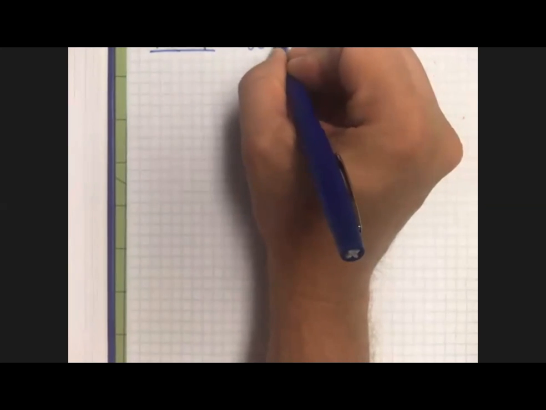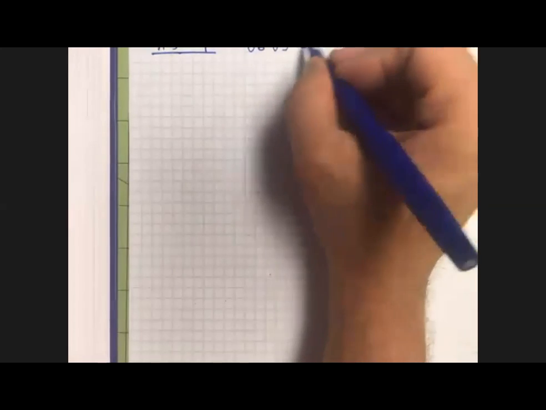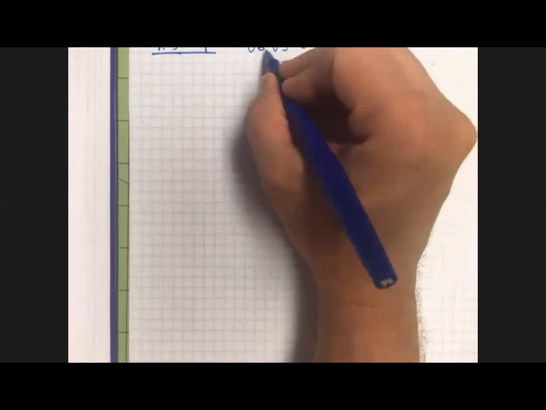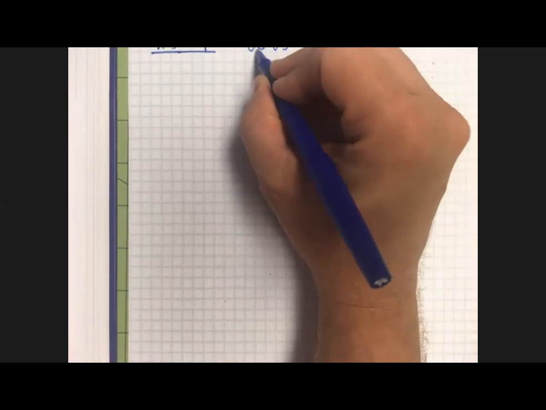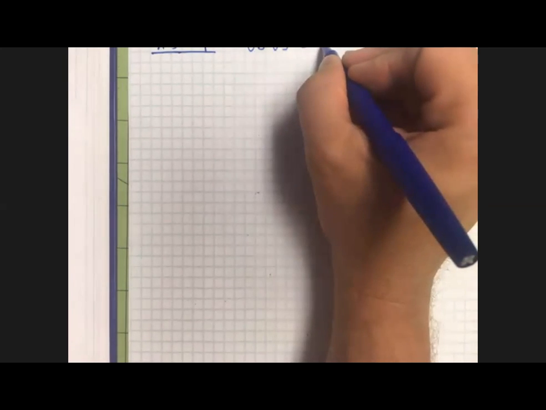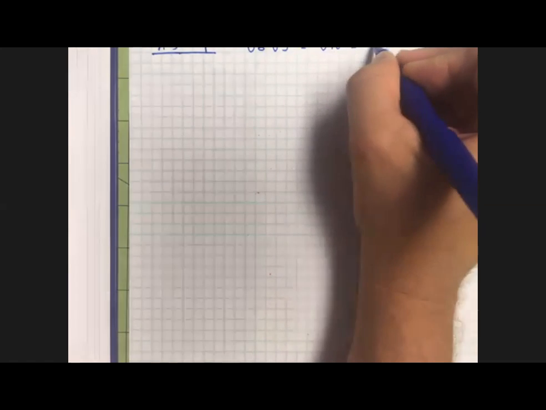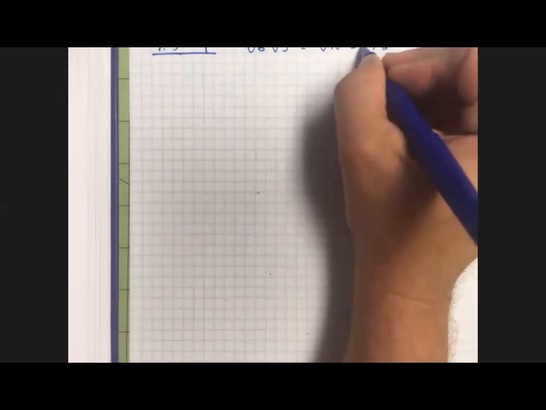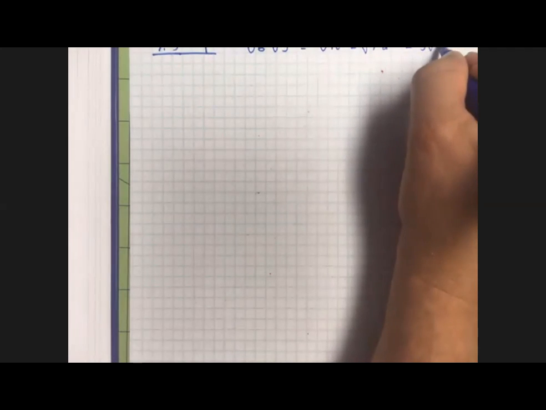So what's the square root of 6 times the square root of 3? And according to our rules, we're allowed to combine two radicals that are being multiplied into one radical. That's the square root of 18, which is the square root of 9 times 2, which is 3 root 2.